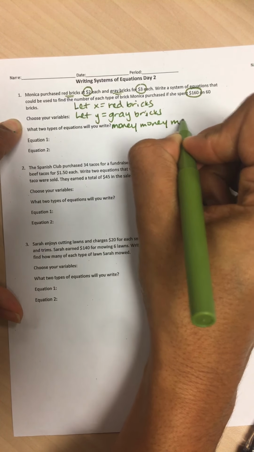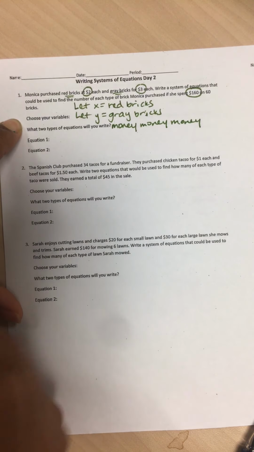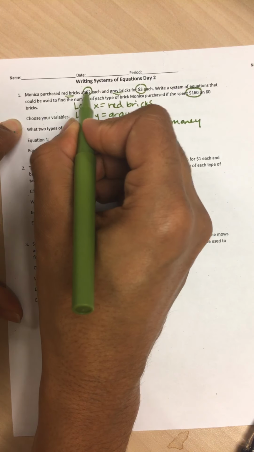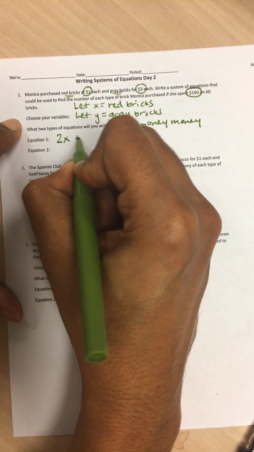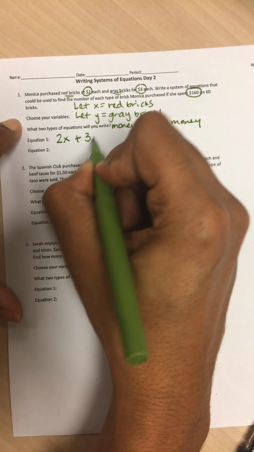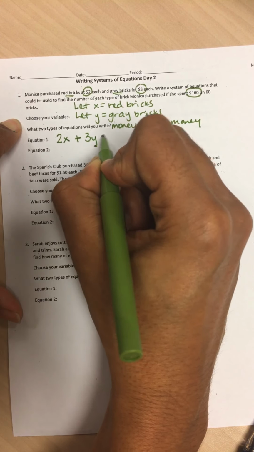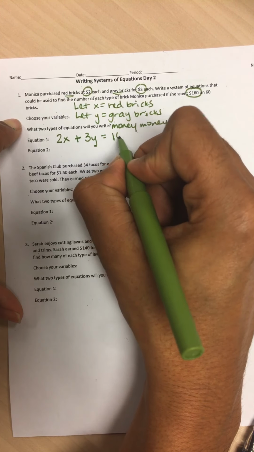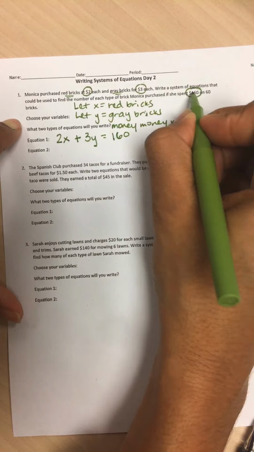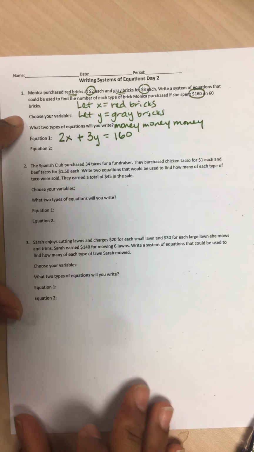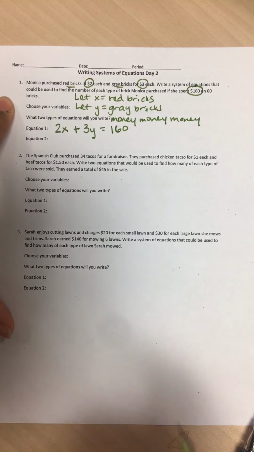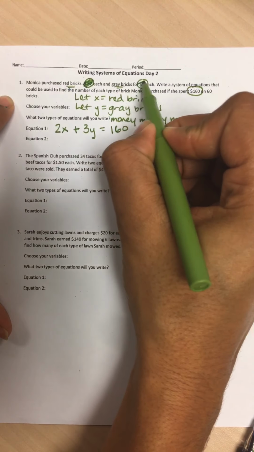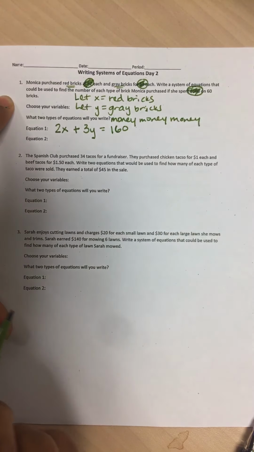So let's do that first. Okay, so $2 for a red brick, and that's X, plus $3 for each gray brick, and that's Y, and my total money spent will be $160. Money, money, money. Now the nice thing about writing systems is that we do not recycle. So once I've used those numbers, they're gone.